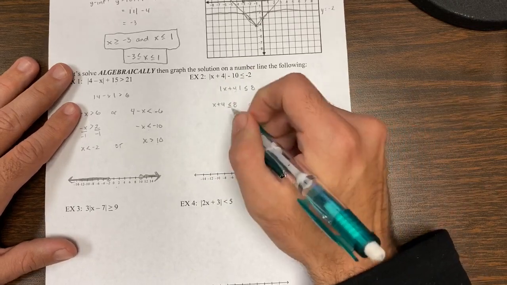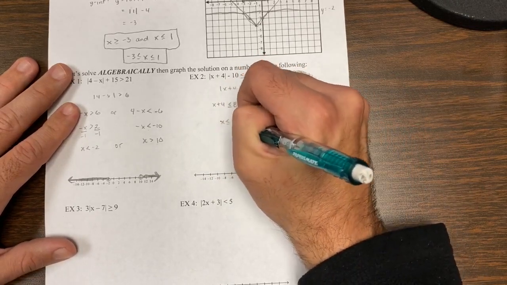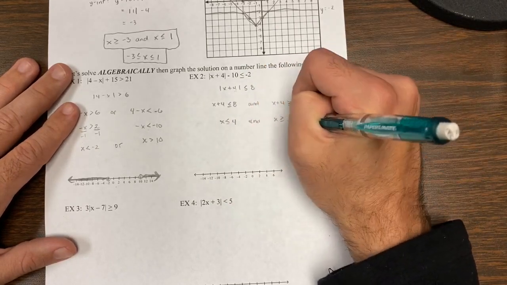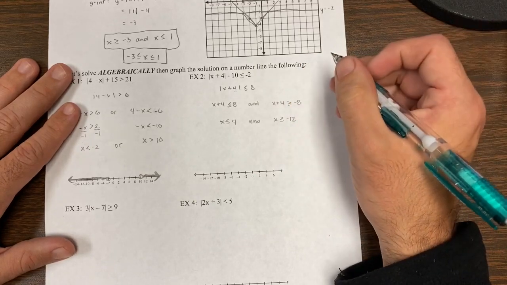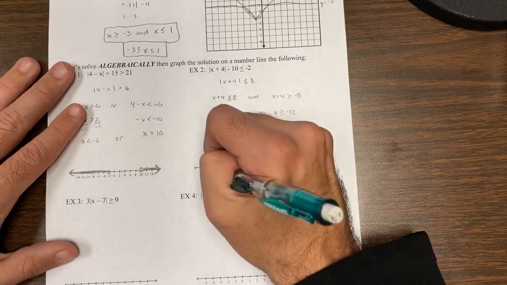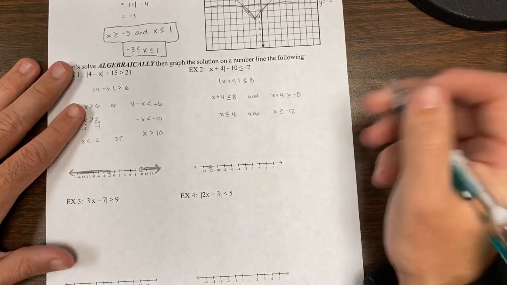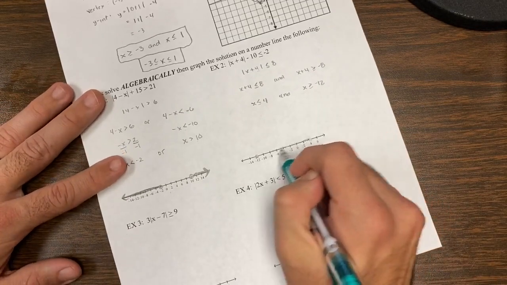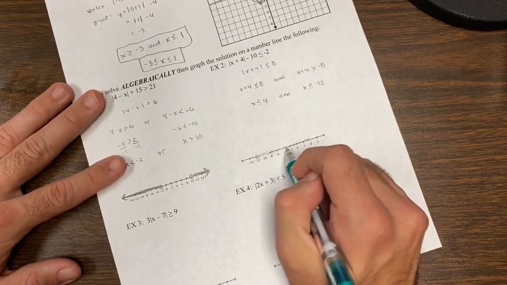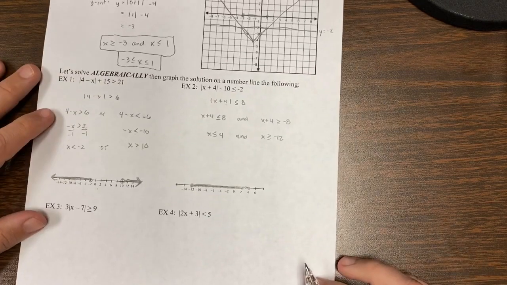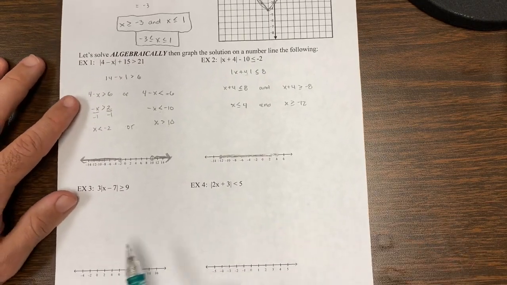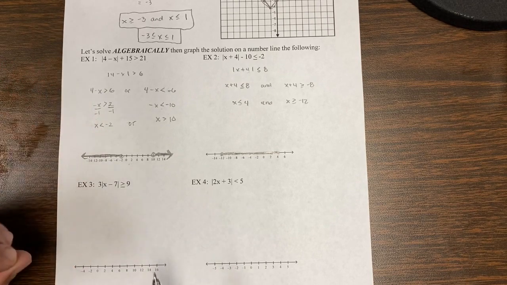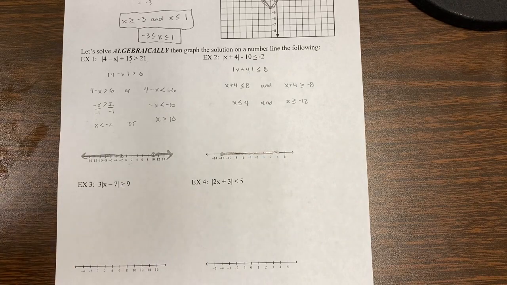Now, if we solve for x, we would get x is less than or equal to 4. And on the second one, we'd get x is greater than or equal to negative 12. Again, if we put that on a number line, we'd get closed dots this time, because it can be equal to that, and then shading in between those two values. All right, so try example 3 and example 4 on your own. Pause the video, and then when you come back, the answers will be here for these two.